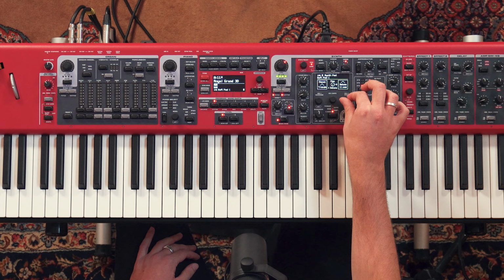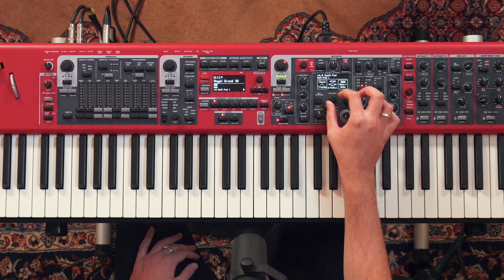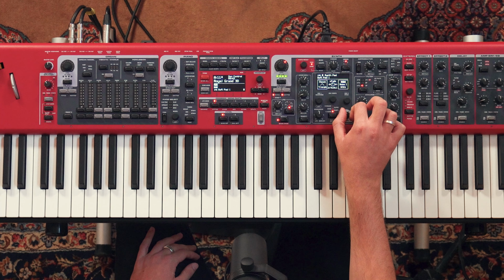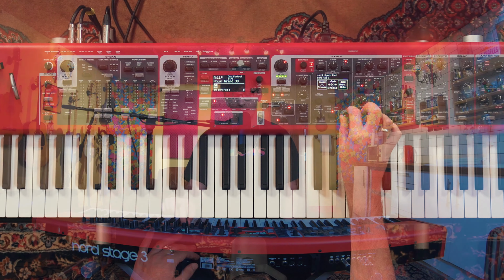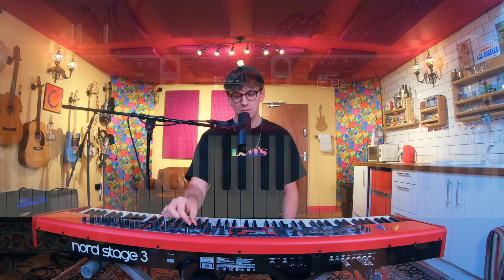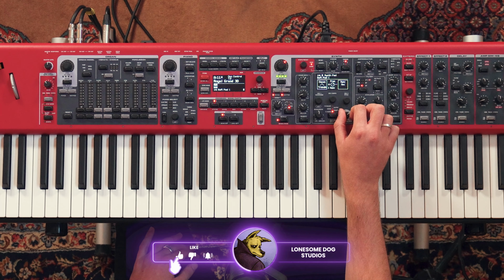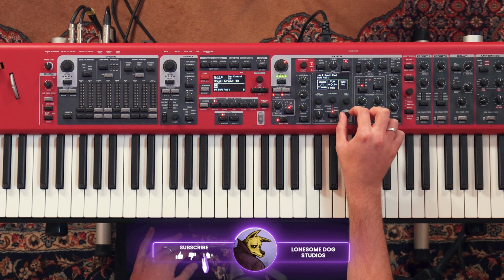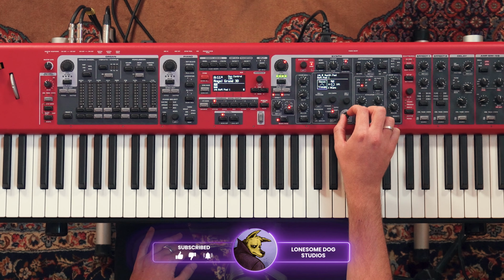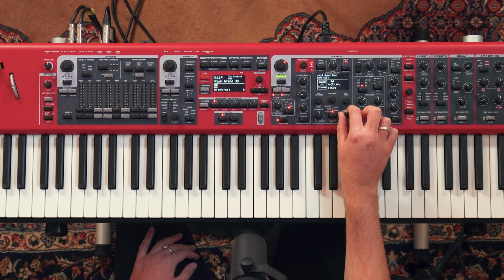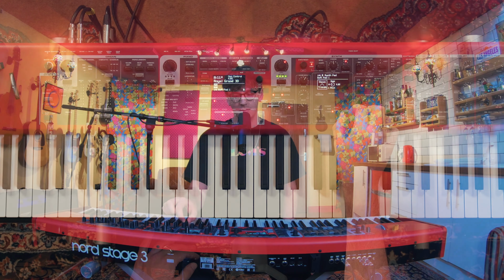So now we're doubling up on our synths, just one an octave higher than the other. Okay, so that's just a little bit about what we're doing there.